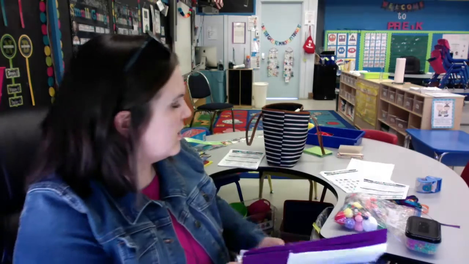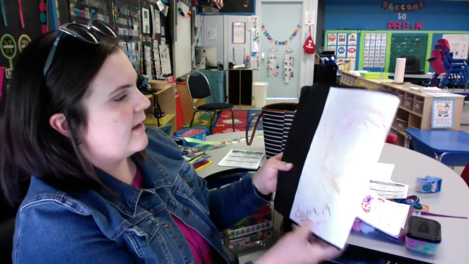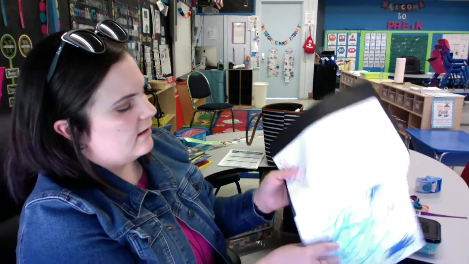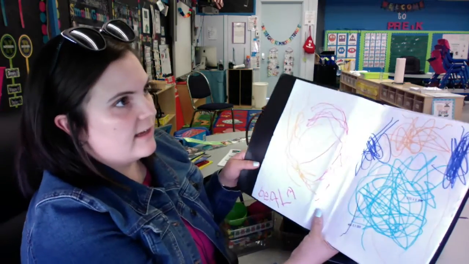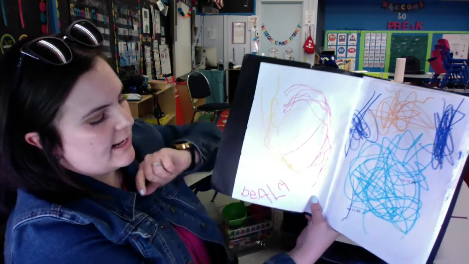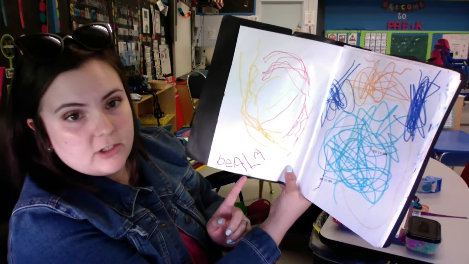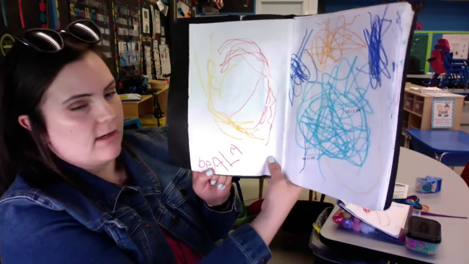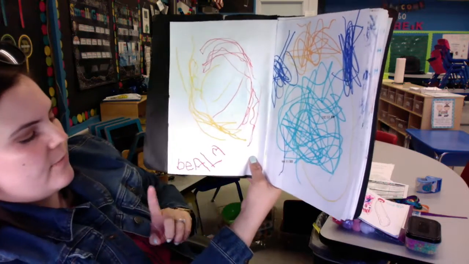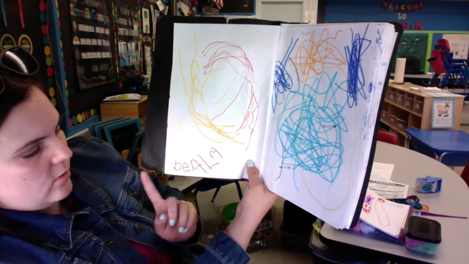So that's one example. The next example was this page. This little guy, I remember that he showed this to me. He said, oh, this is a battle, and I wrote "battle." At first glance, it might look like a letter string. Let me hold it the right way so y'all can see. But you can tell that he wrote "battle" in his own way.